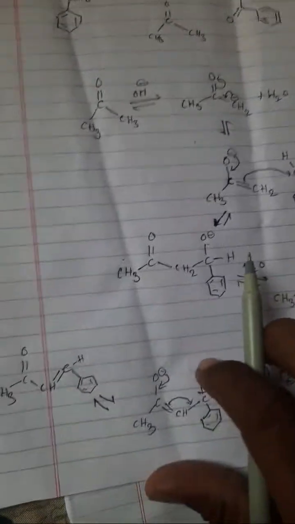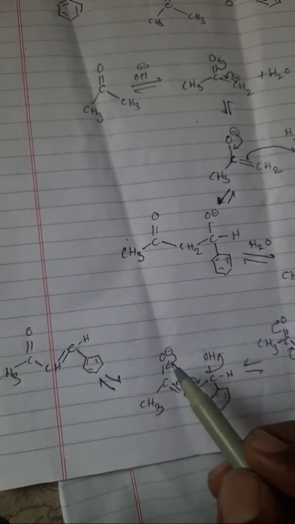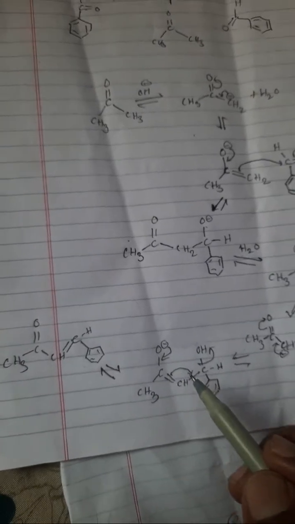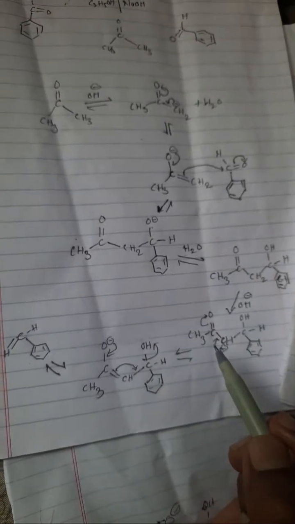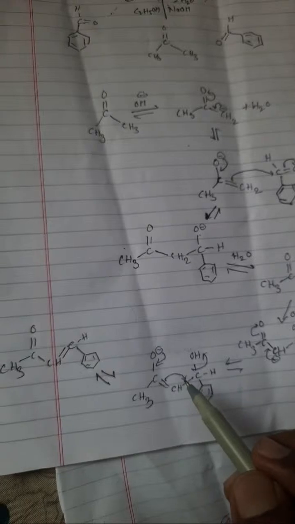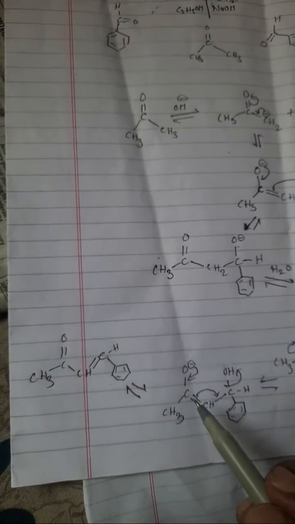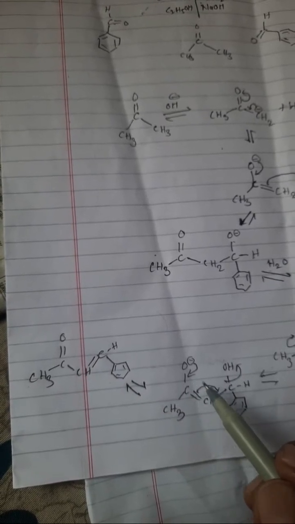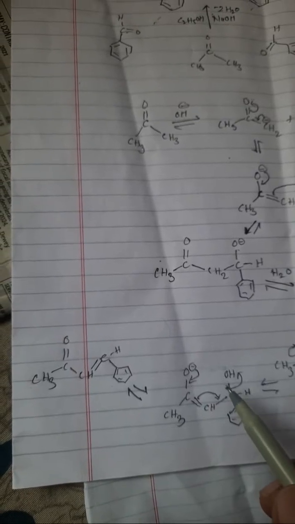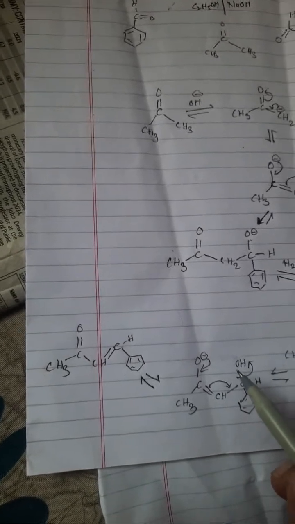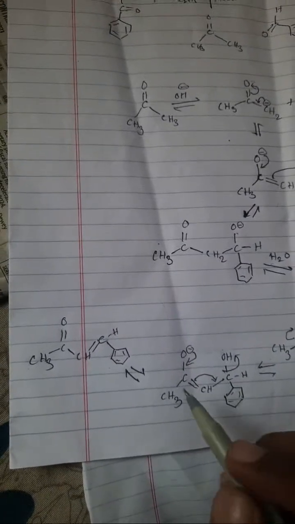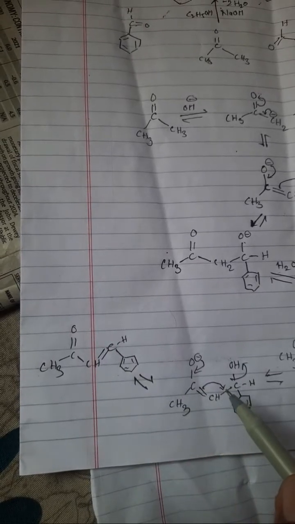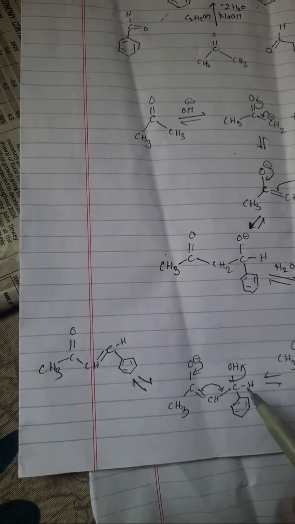Now this structure, again redistribution of electrons, right? So it is redistributed. This structure can convert back to this structure again, or the next option is like this: this bond will shift this side and this OH will leave as OH minus. Okay, so what is happening here? CH3, C double bond O, CH double bond, and then CH and this phenyl part.